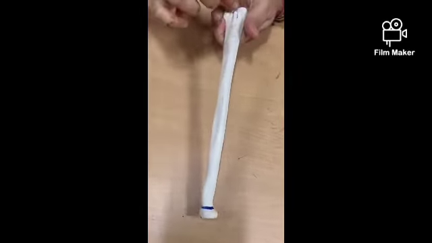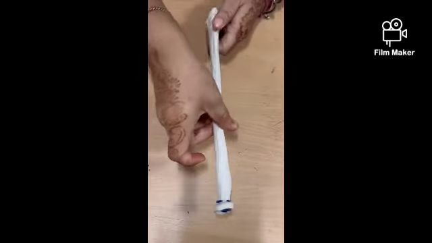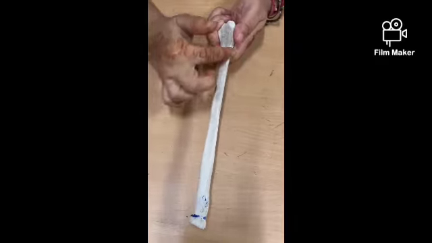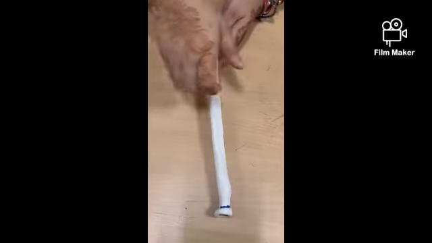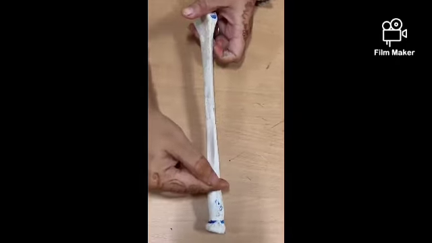From the back side, if we take the deltoid tubercle, we get another border. This is the posterior border, and this is called the medial border or interosseous border, because this part will form with the interosseous membrane. This is the sharpest border, which is the medial border.